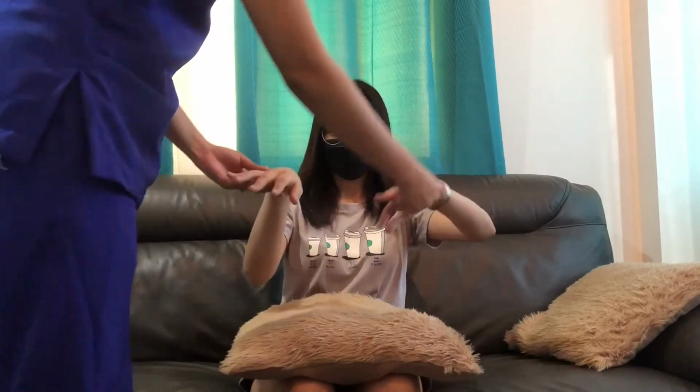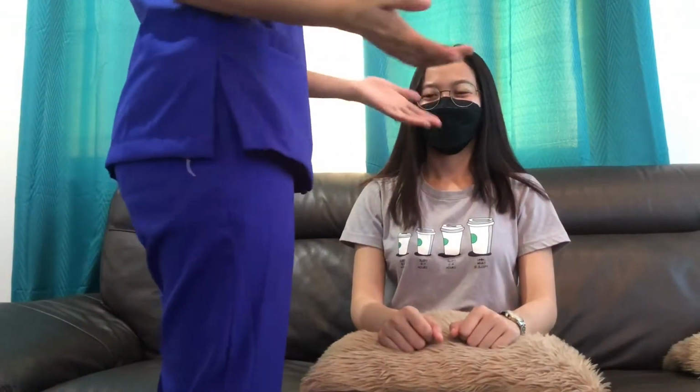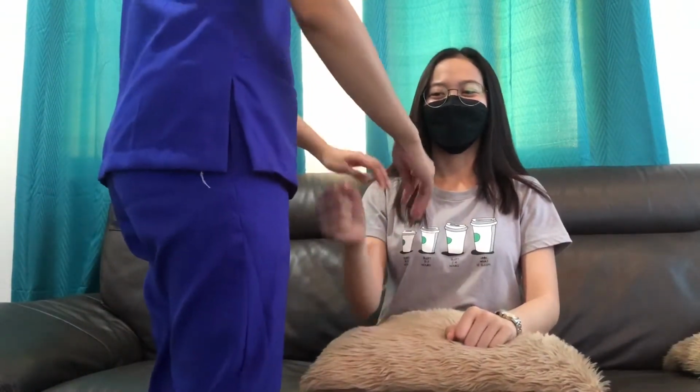Assess the patient's muscle tone by feeling the muscle's resistance to passive stretch. Persuade the patient to relax and flex and extend the patient's fingers, wrist, elbow, and shoulder. Assess muscle tone in all four limbs.